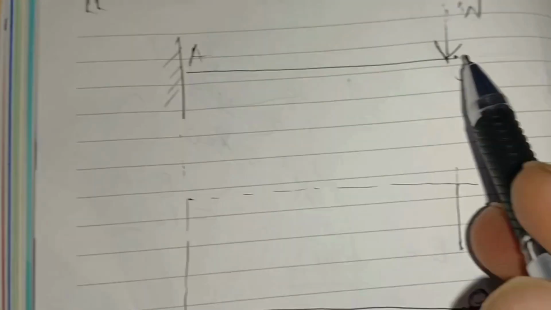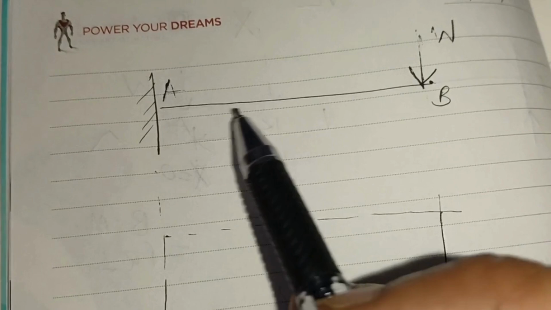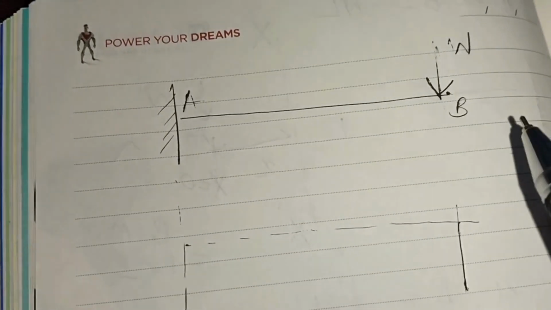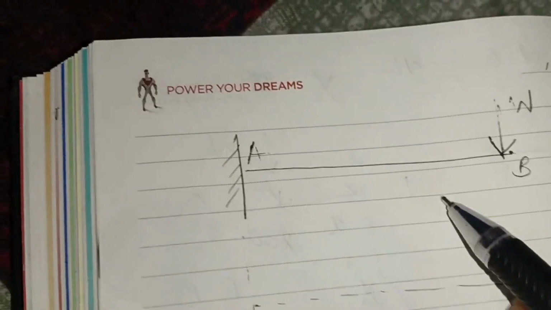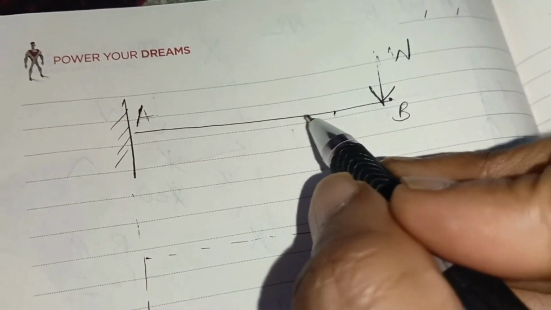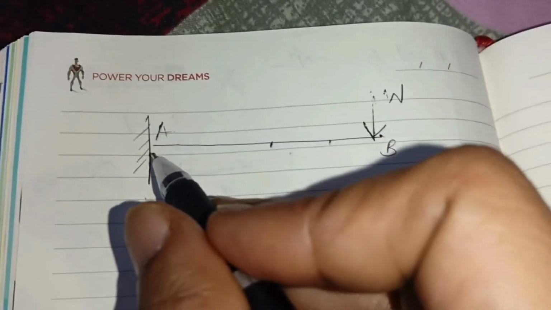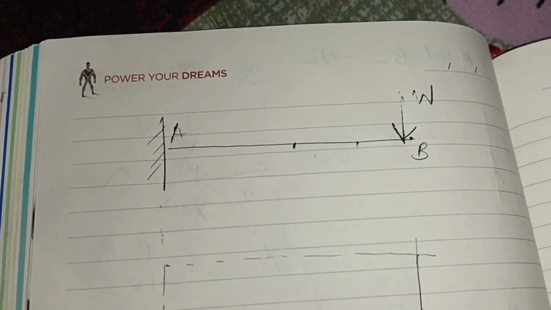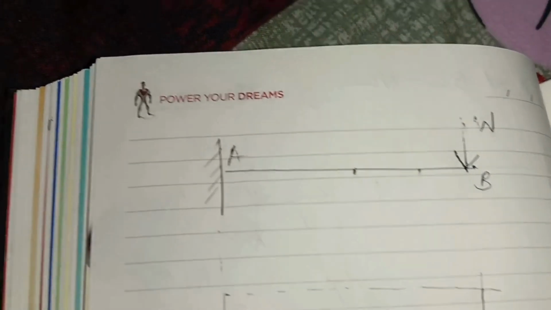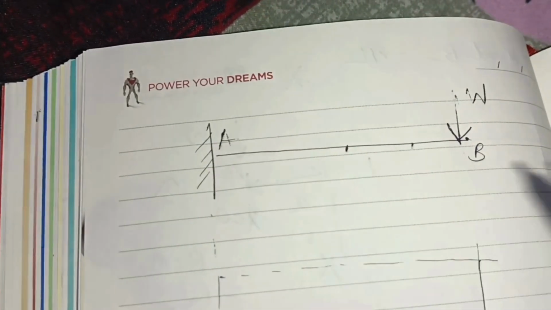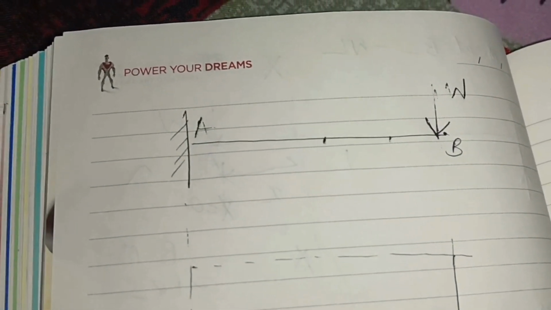And as we continue towards A, till the fixed end, there is no other force. So here also the same magnitude W is acting, and at point A also this is the support that will take the equal amount W, but in the opposite direction, because this is going to balance this beam, counter this load.